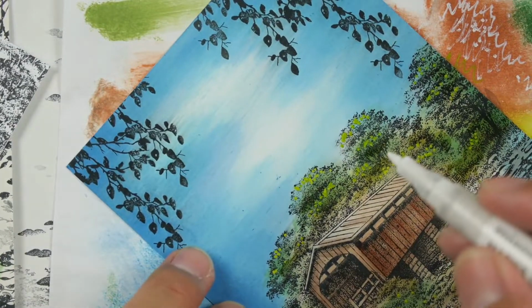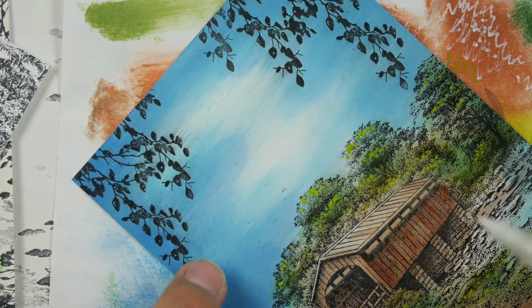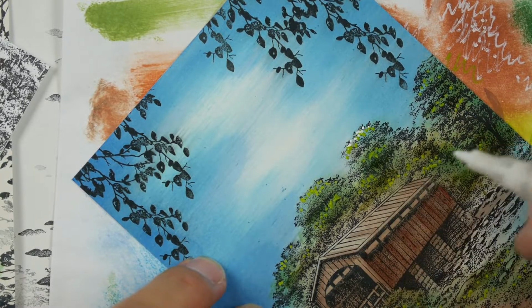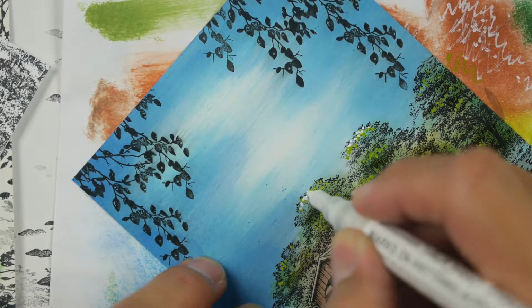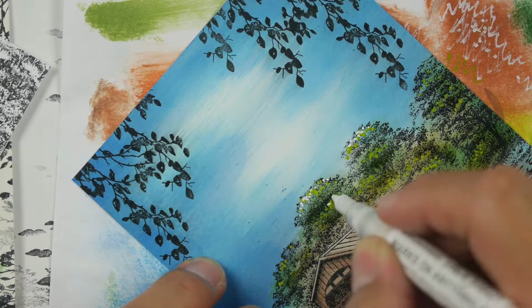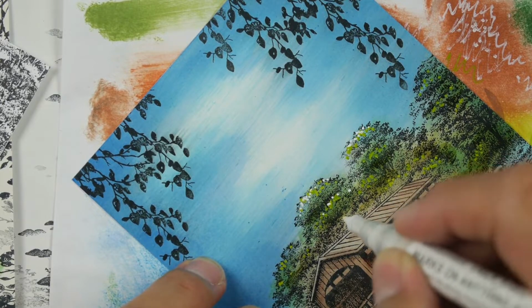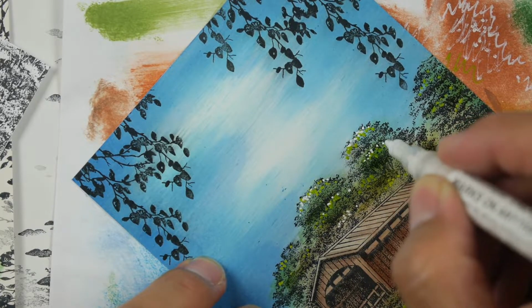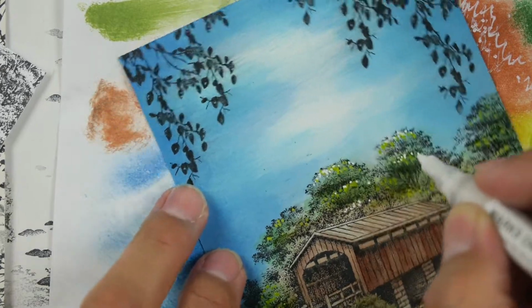Okay, so highlighting on the trees with white, okay? I'm putting it on the top of the tree like that. Okay, see that? See how I kind of cluster it, and then I put a little bit more space as it moves away from that lit portion. Okay, see that right there?